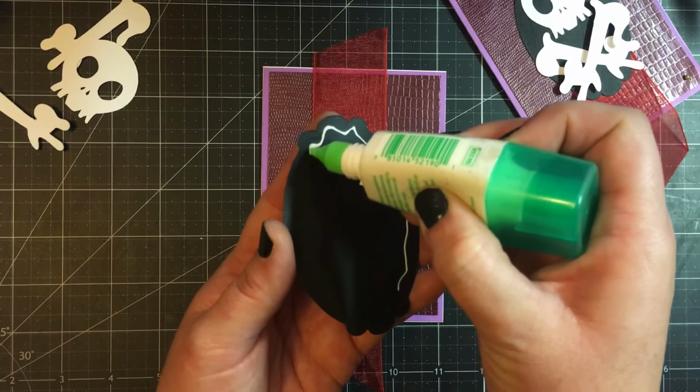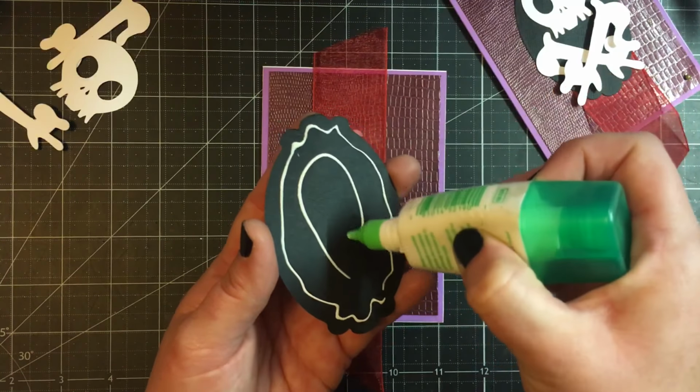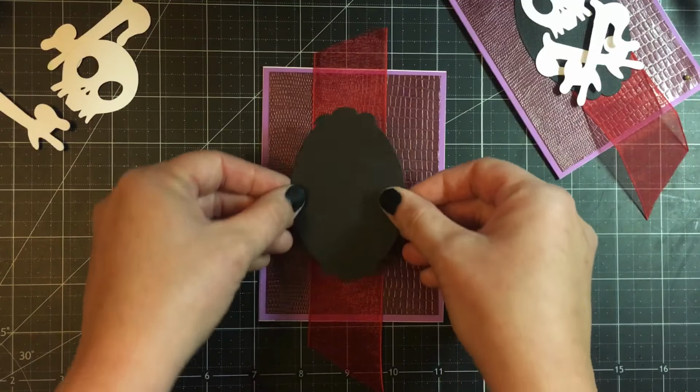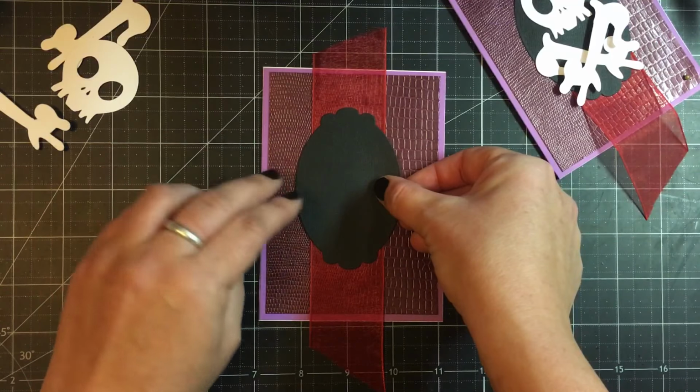This Tombow glue is very sticky, so you want to make sure that you don't use too much, because if it oozes out the sides, it's going to leave your card very sticky. And just place that right in the center of your card.